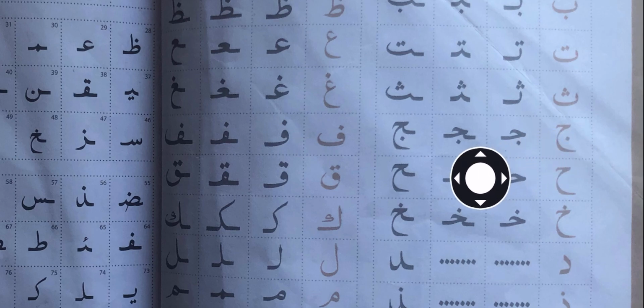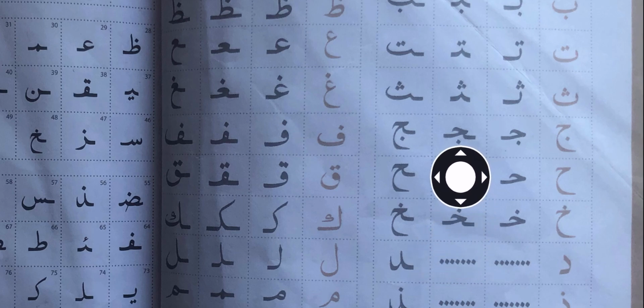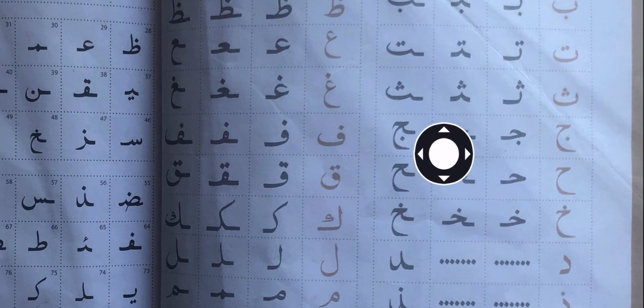If they are coming in the middle of a couple of joined letters, then this is what they will look like. As you can see, there is a line here and there's a line after that. They are distinguished by their dots. Jim will always be underneath, ha will be free from dots, and kha will have one dot on top. And when they're coming at the end of joined letters, this is what they will look like.